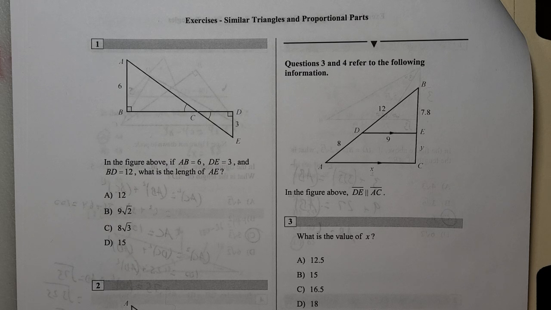similar. Okay, so if one's a 30, 60, 90 triangle and another's a 30, 60, 90 triangle, they're similar. You can have different lengths of the sides but have the same angle. So we only say they're similar, they're not congruent. All right? Technically, you only need two angles to match to determine that the two triangles are similar.